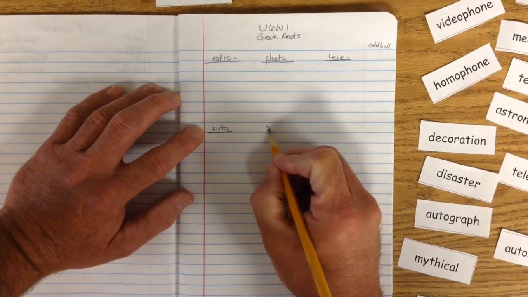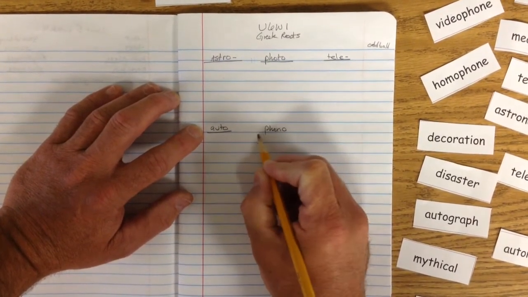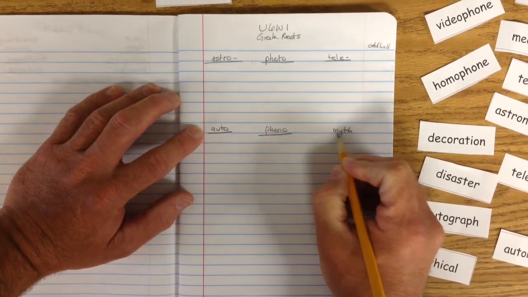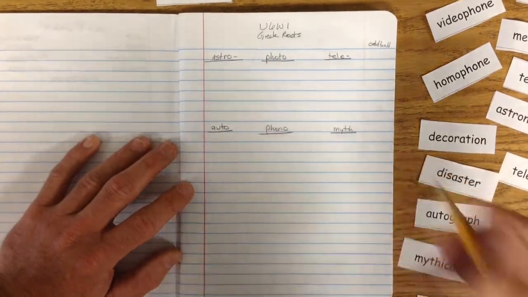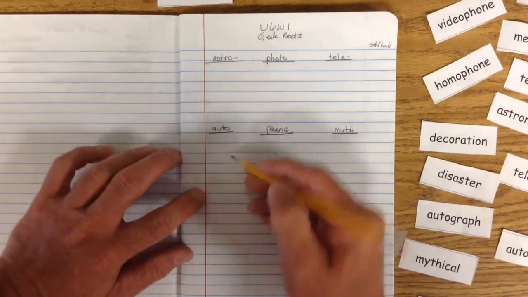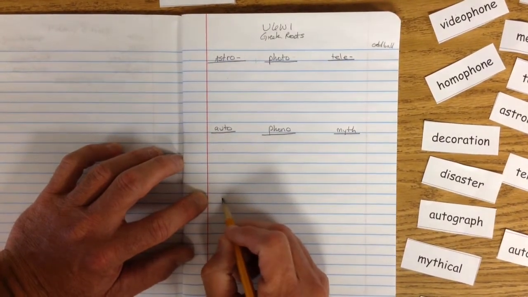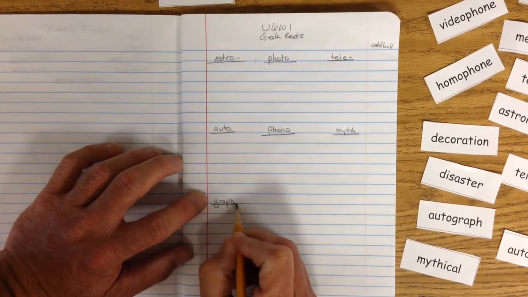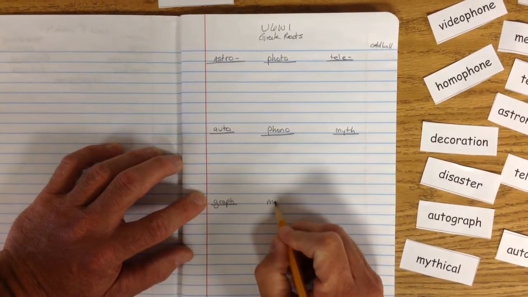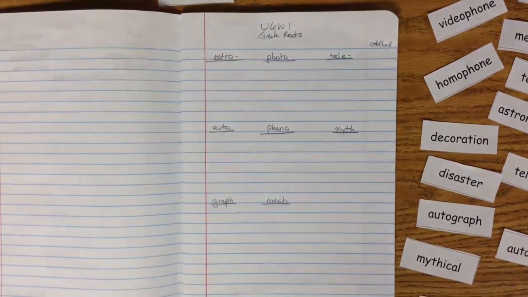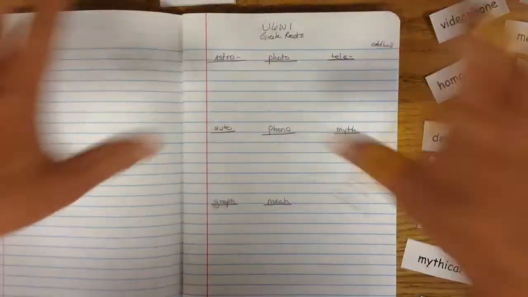Then we're going to go phono, underline, myth, underline. Then let's go 7 down again. 1, 2, 3, 4, 5, 6. Right on the 7th one. We're going to go graph, underline, and mech, underline. So let's talk about each one of these really quick, and then I'll let you do all this stuff.